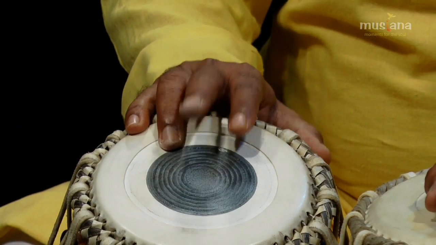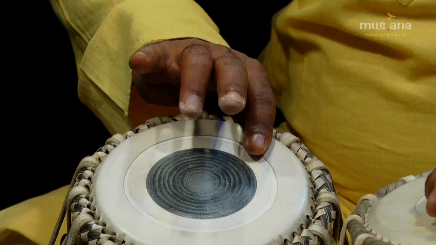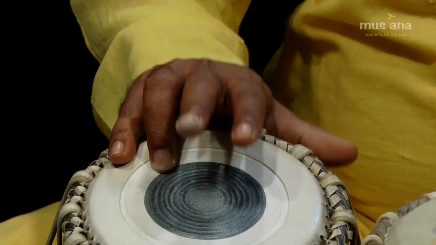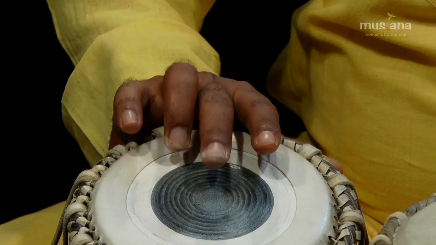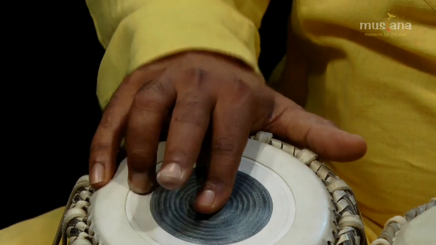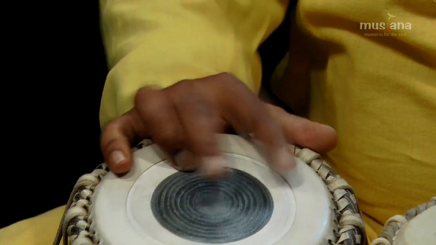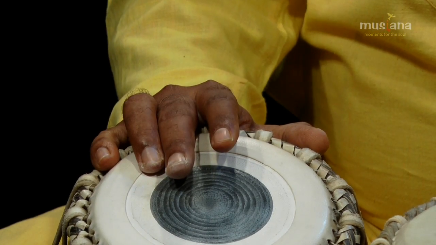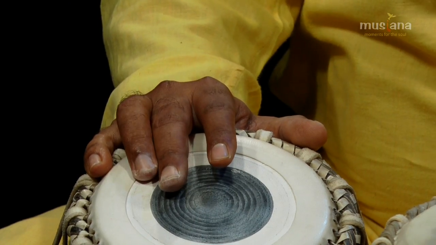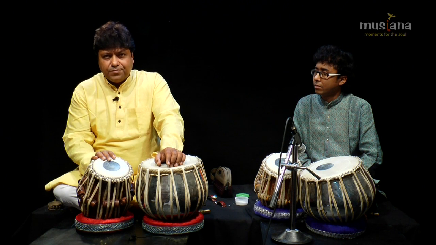If I play a two-finger te te, without taking the help of the ring finger, while playing te, just play with the middle finger, then te te would be this, keeping the ring finger here. So na te te that way would be na te te, na na te te, na na na te te, na te te te te, so on and so forth.